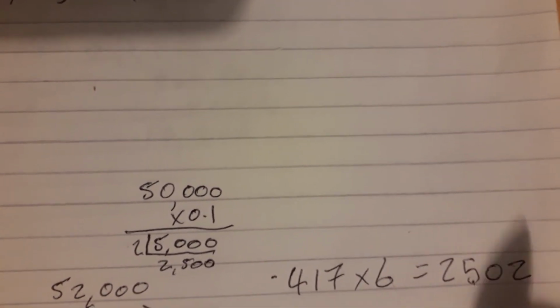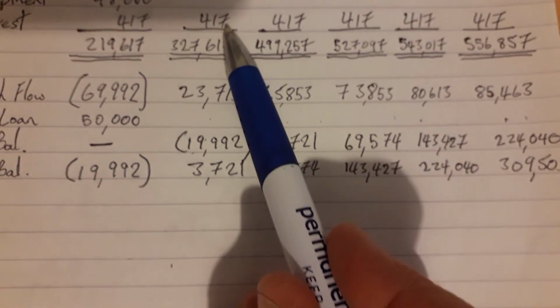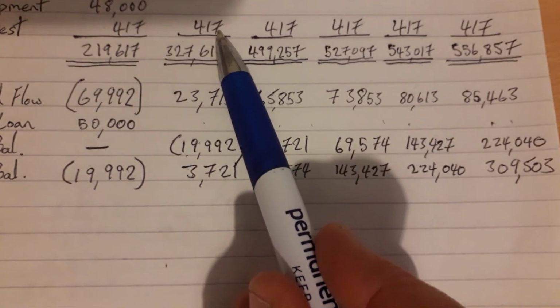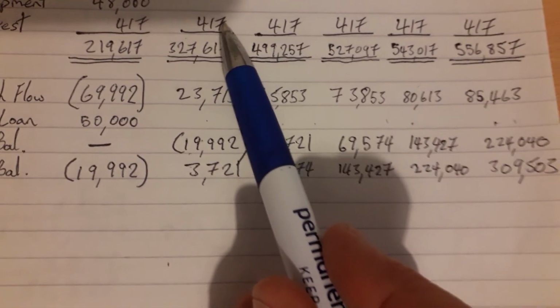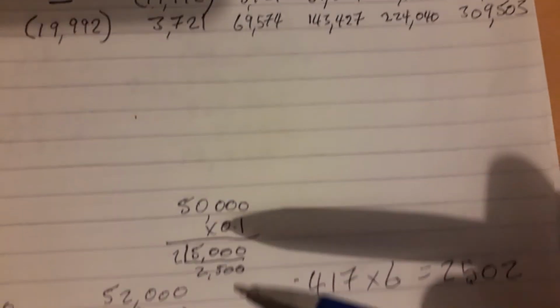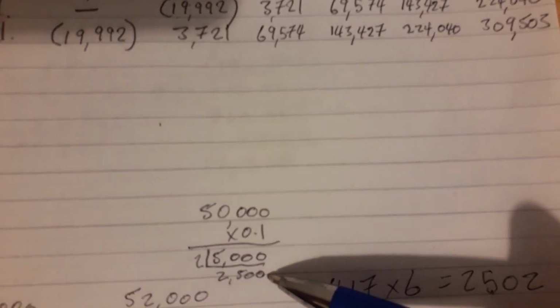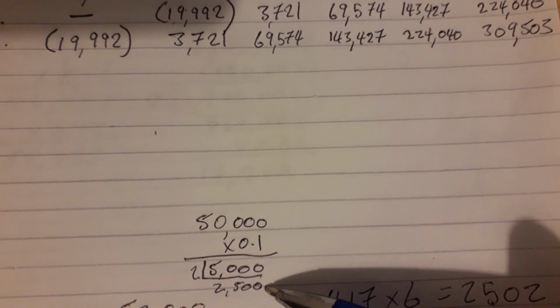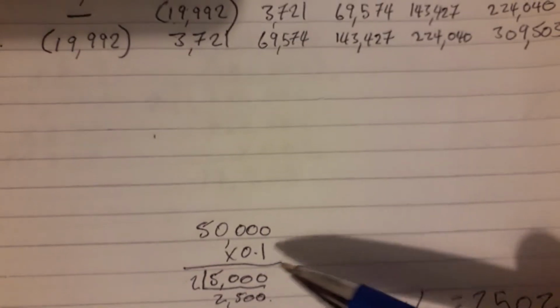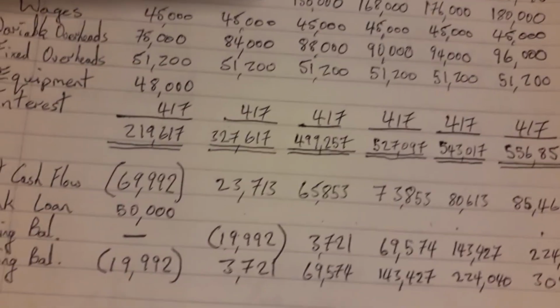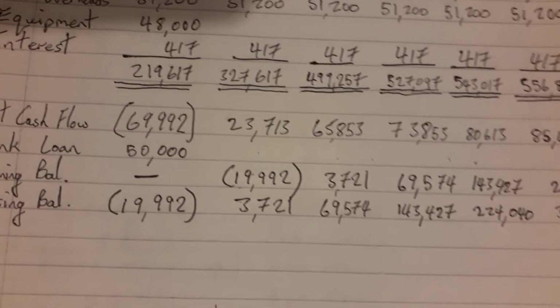The 2,502 is based on the rounded figure. If we had taken 416.666 repeating and multiplied it by 6, we should get this 2,500. But I think it's easier just to go back and recalculate again. So that 2,500 is actually our interest figure.